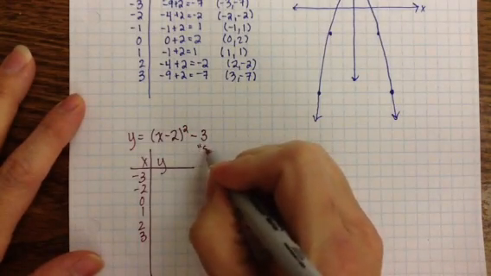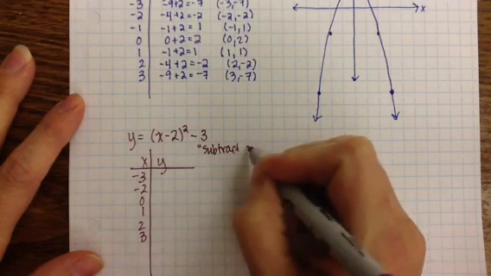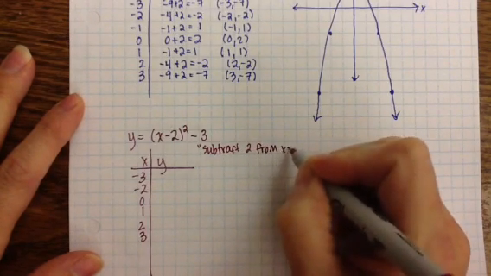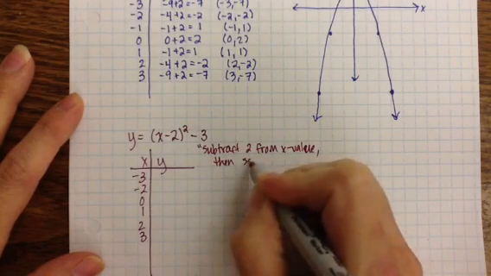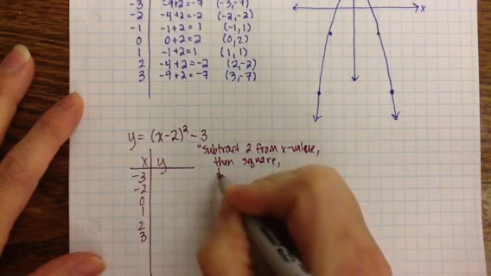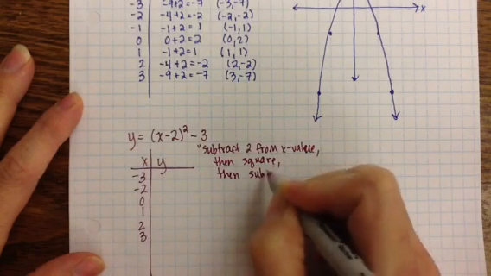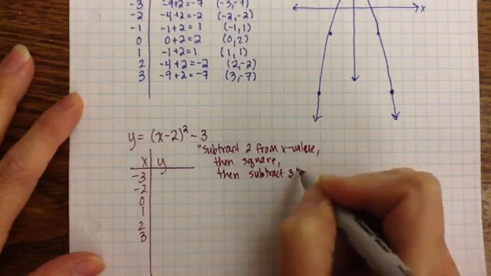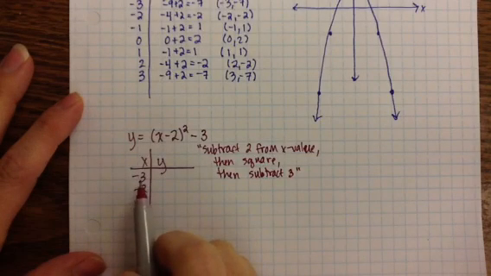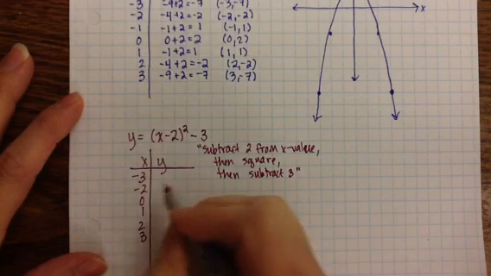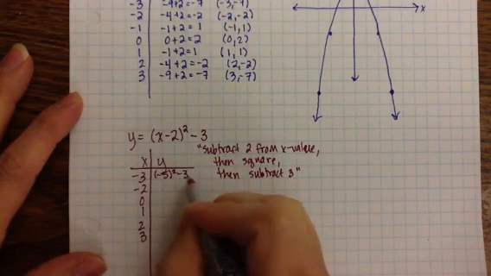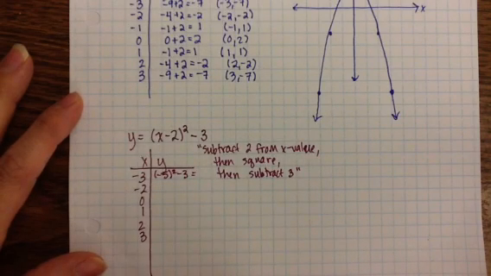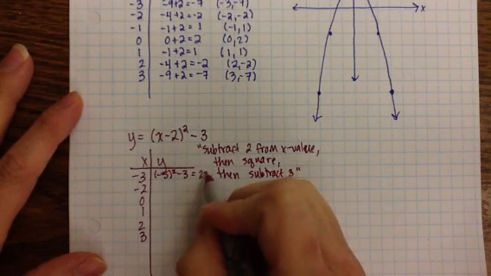So we need to subtract 2 from the x value, then square, then subtract 3. So if we take our x value of negative 3, minus 2 is negative 5. We're going to square that and subtract 3. Well, negative 5 squared is 25. 25 minus 3 is 22.